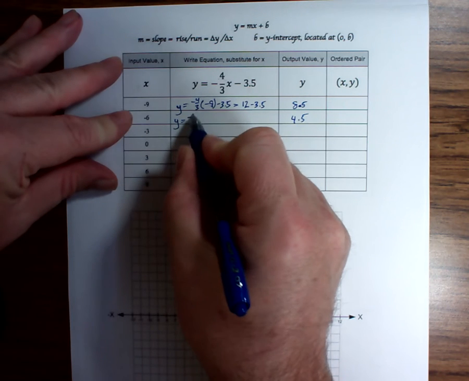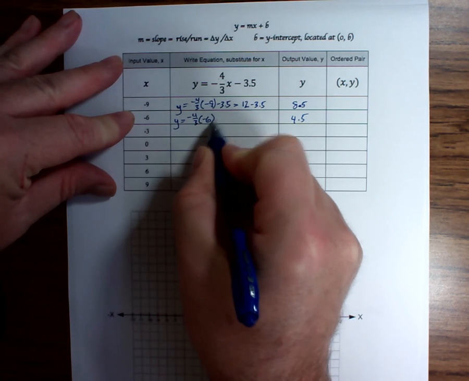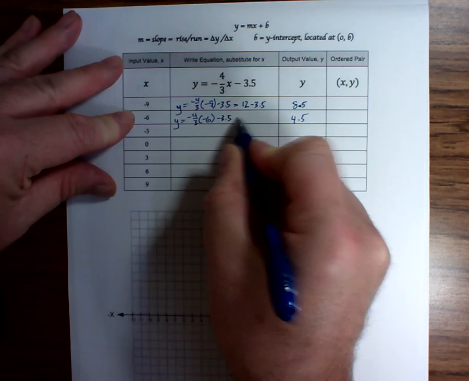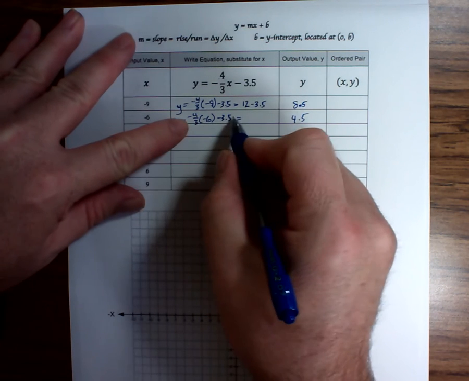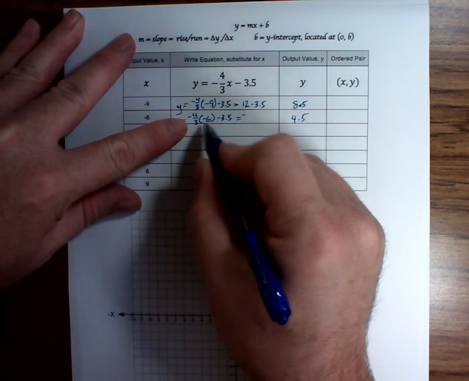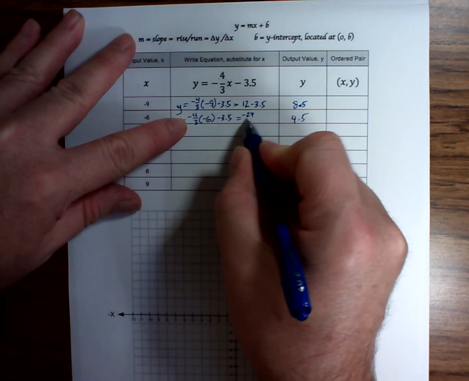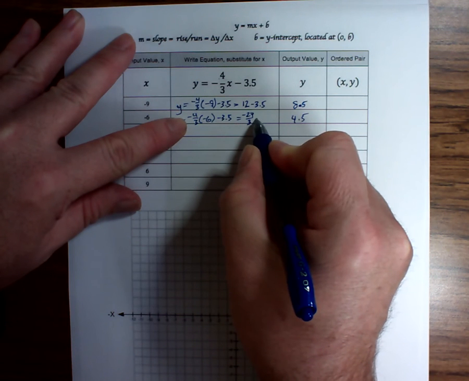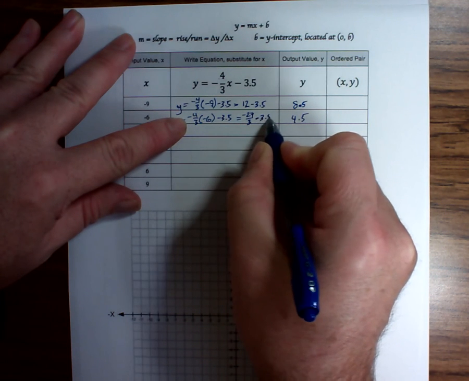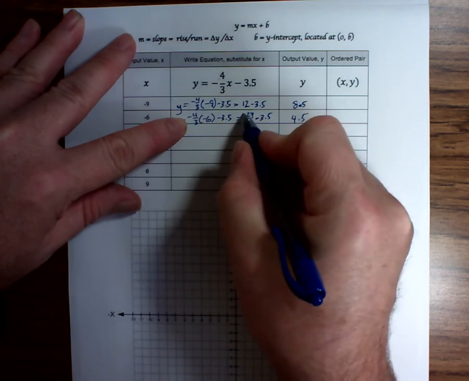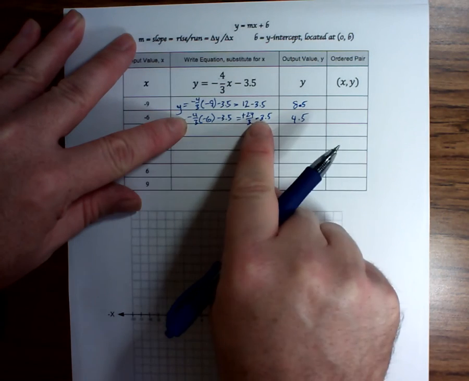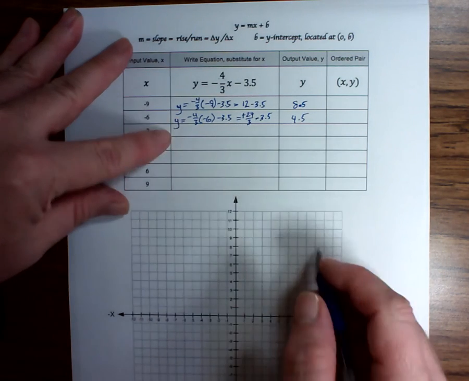Y is equal to negative 4/3 times negative 6. That's going to be positive 24 over 3 minus 3.5. 8 minus 3.5 is 4.5.